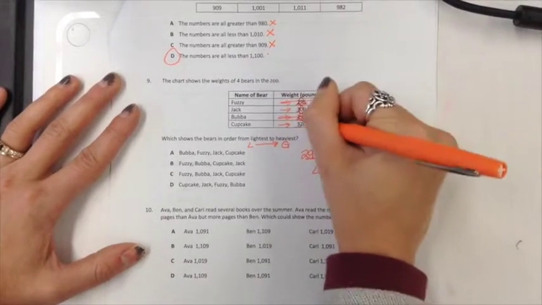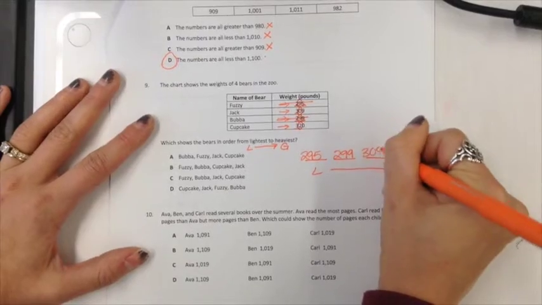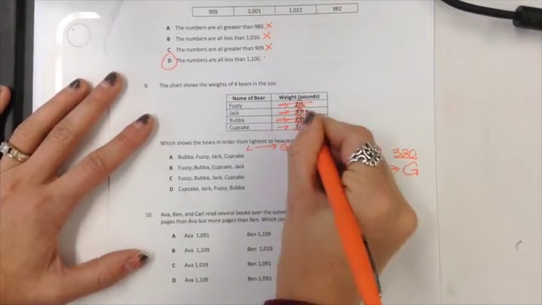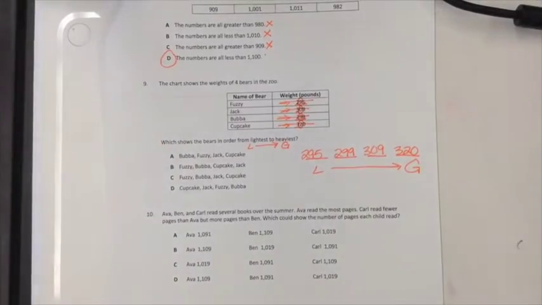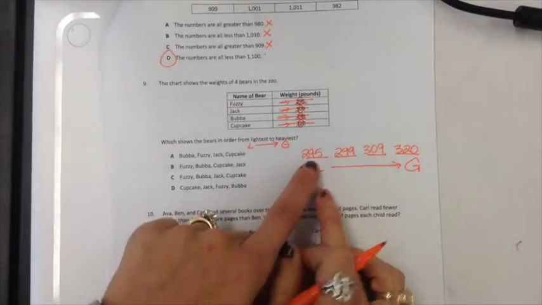Now I'm going to look at just the 300s. So 0 tens, 2 tens. 0 tens is less than 2 tens, so 309 comes next. And then 320 is the greatest. Since I crossed out all my numbers, I know that I'm finished ordering. But now let's match these numbers to the bears.